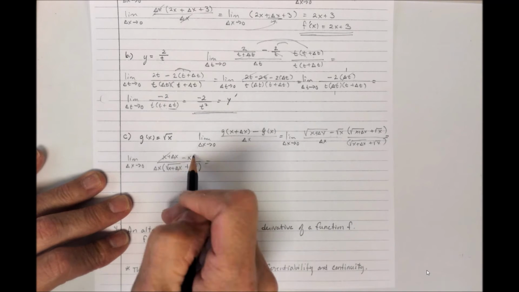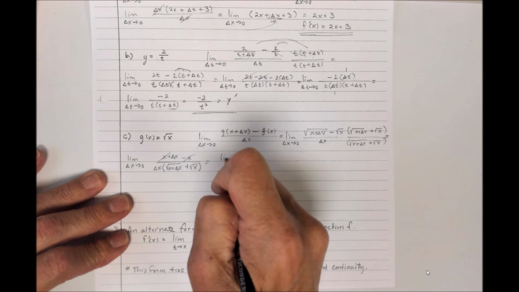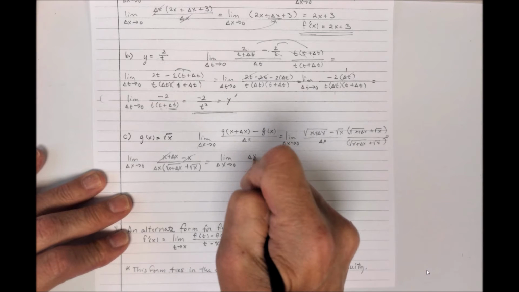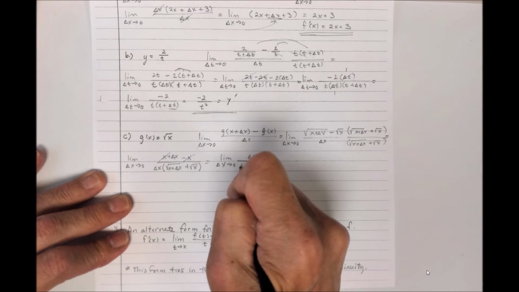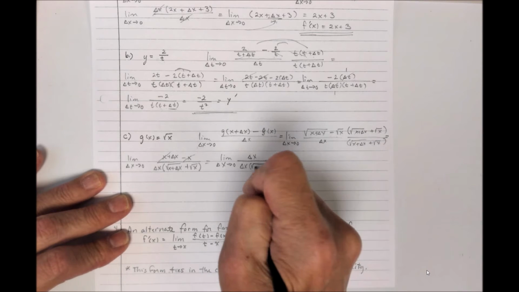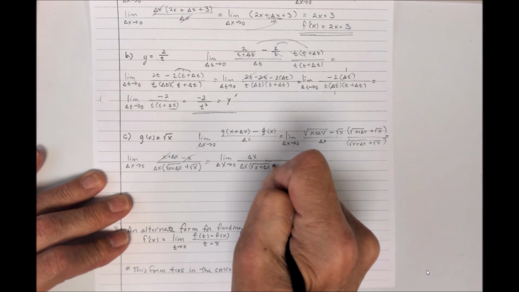The x's cancel, which is good. I get the limit as delta x goes to 0 of delta x all over delta x times the quantity of the square root of x plus delta x plus the square root of x.